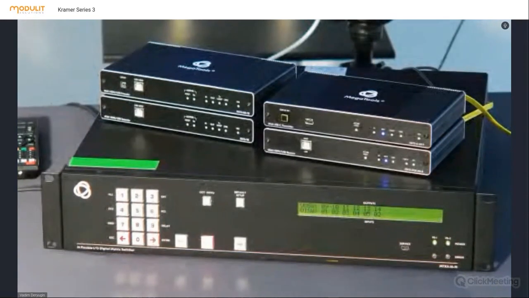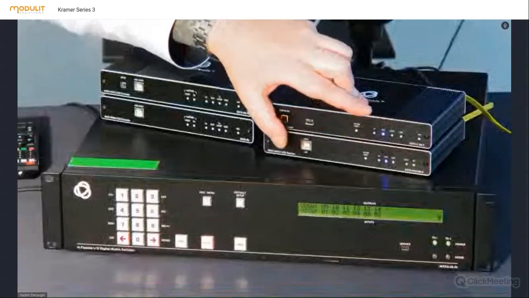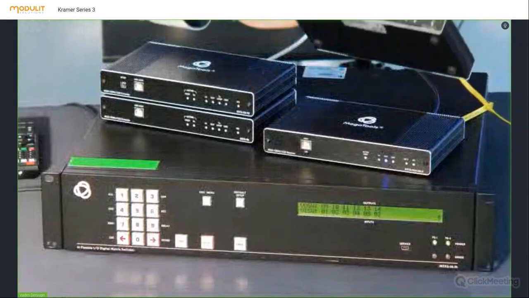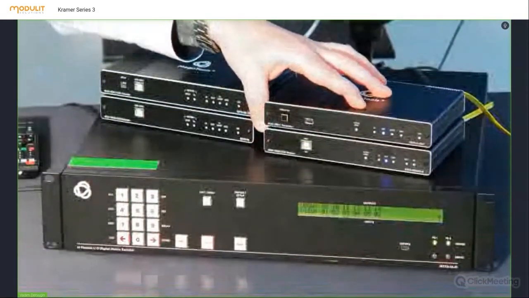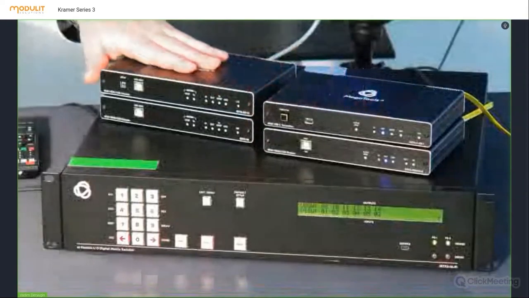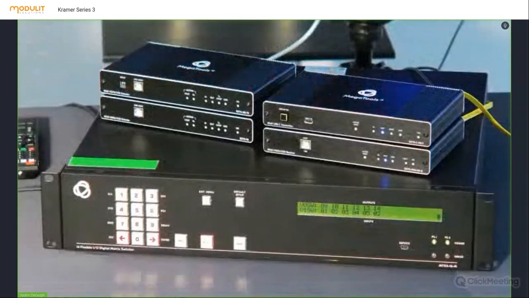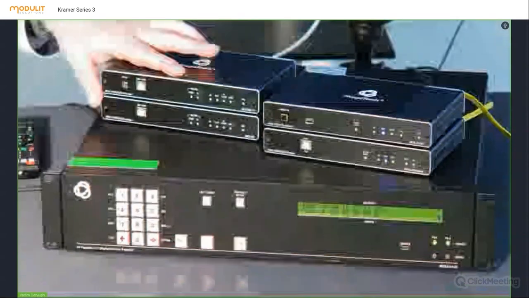Well, as you can see, the lights here indicate that we are running those pieces of equipment, and as you can see, they are connected just with the HDBaseT cable, with the regular LAN cable, and it's very, very convenient. You can save your time on setting up the equipment. You can save your time on just starting your audio visual system.